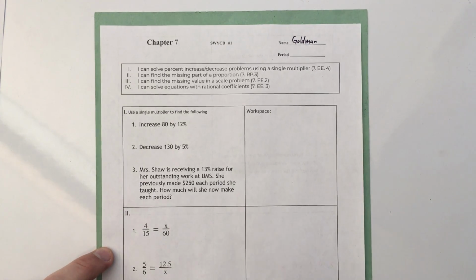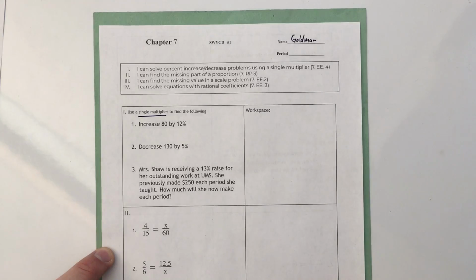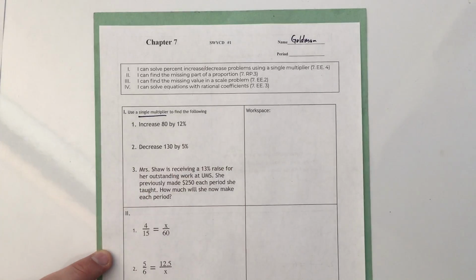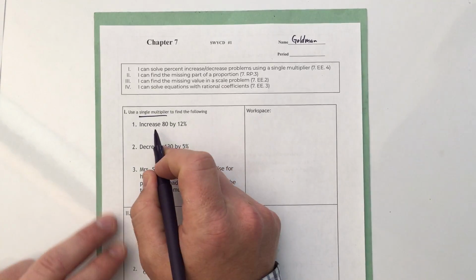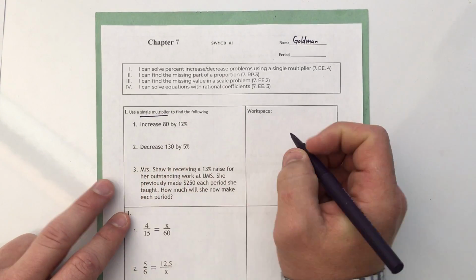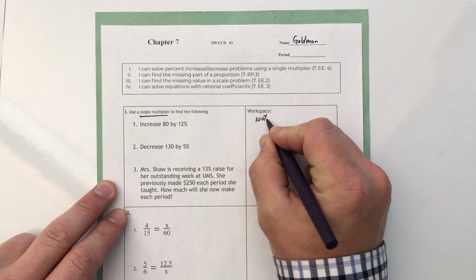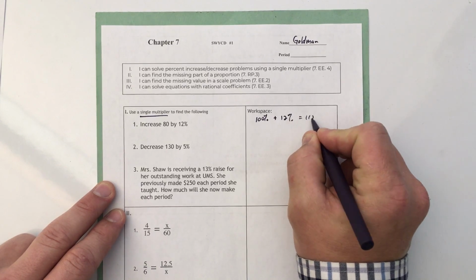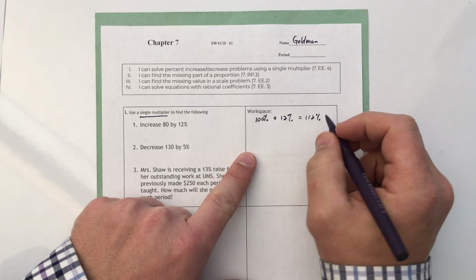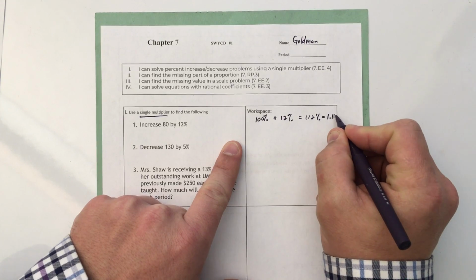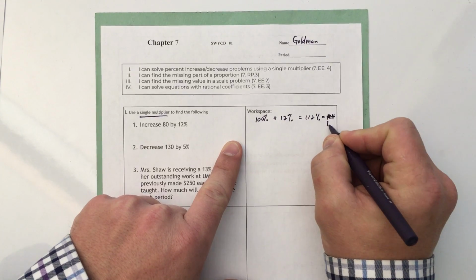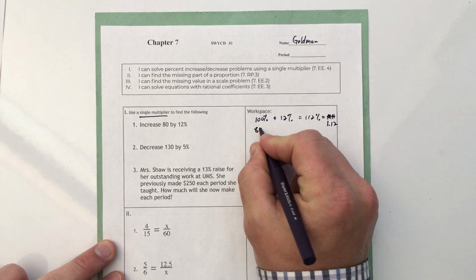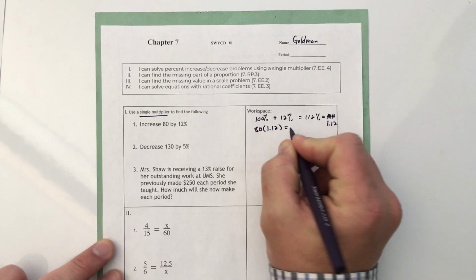Standard 1, use a single multiplier to find the following, which means you need to multiply 80 by one number to get your answer in one step. I'm going to increase 80 by 12%. So I start with 100%. I'm going to increase, so I'm going to add 12%, which is 112%, which as a multiplier is 1.12. So I'm going to multiply 80 times 1.12.